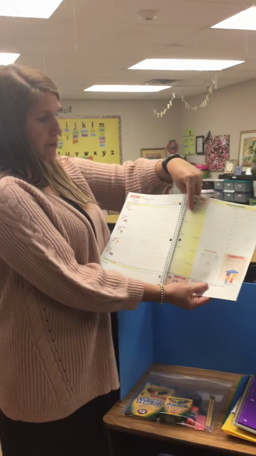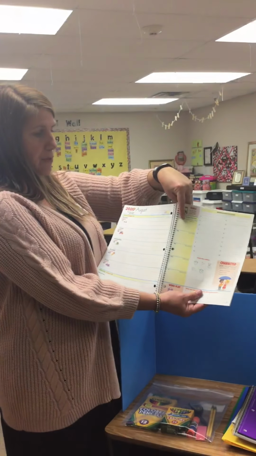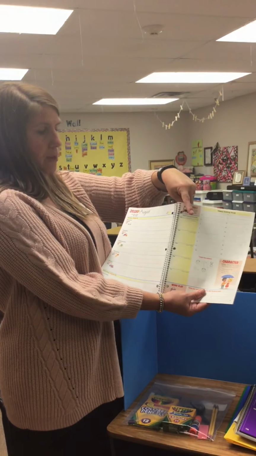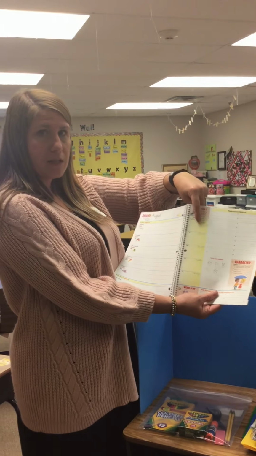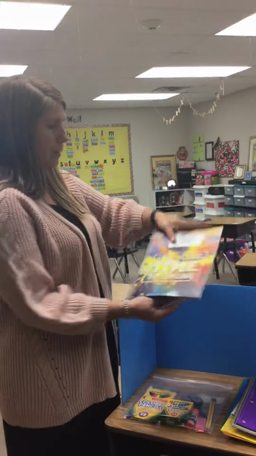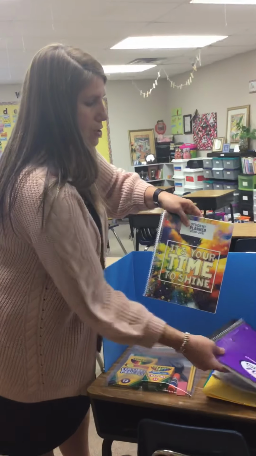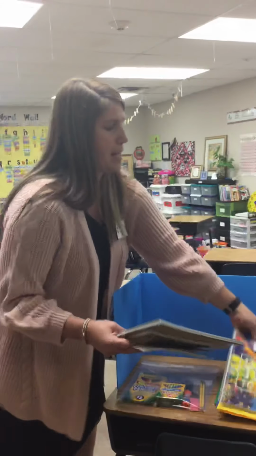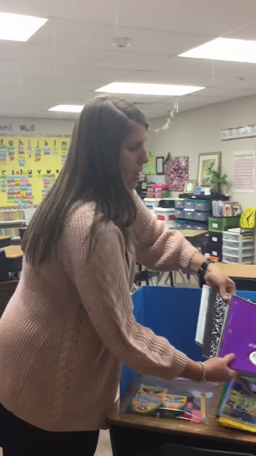This is a great area for parent-teacher communication, so if I have a quick note to write you, I'll put it here. If you have something you need to share with me, this is a great way to get in touch with me. So this will go home each day, and it needs to be returned each morning, so that's something that the kiddos will be responsible for.